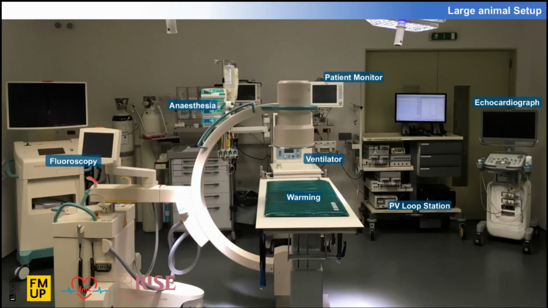So in this photo, you can see our large animal lab where we perform all of our procedures. It is a hybrid operating room, as it allows for both cardiac surgery and fluoroscopy-guided procedures to be performed. So we have our radio-transparent surgical table with a warming pad on top of it, our ventilator and patient monitor, our syringe pumps for anesthetic delivery, the fluoroscopy system to guide the procedures, an ultrasound system for transthoracic echocardiography and to perform ultrasound-guided vascular accesses, and finally, our PV loop station.